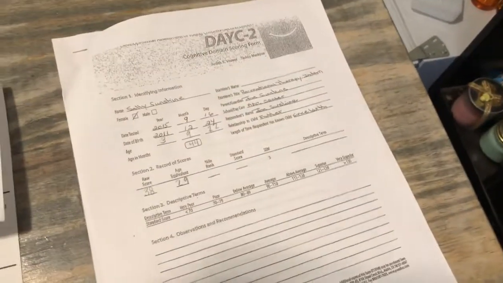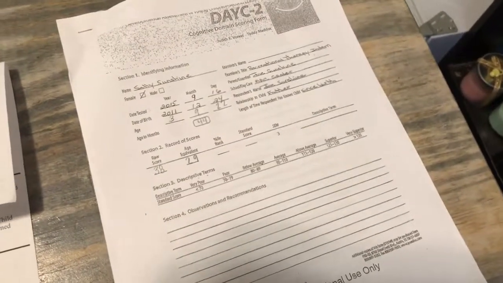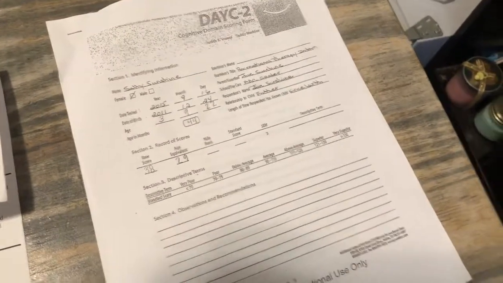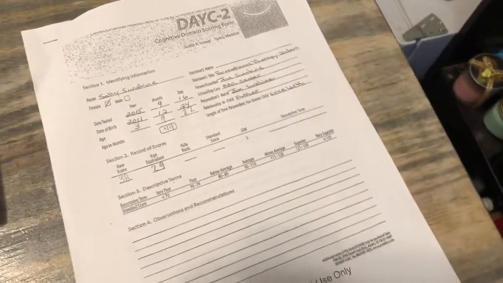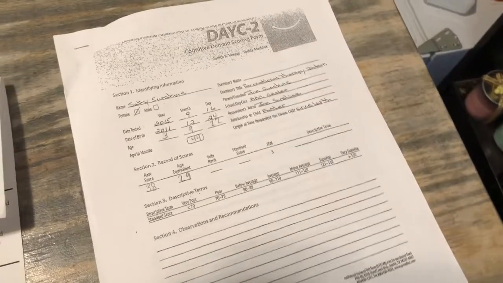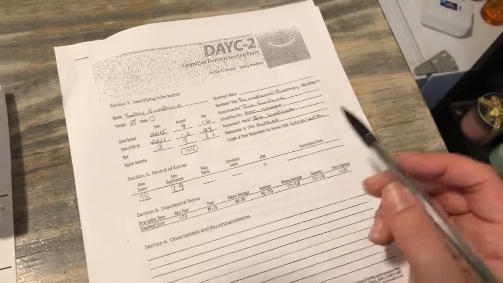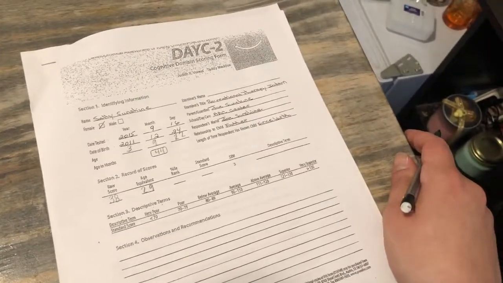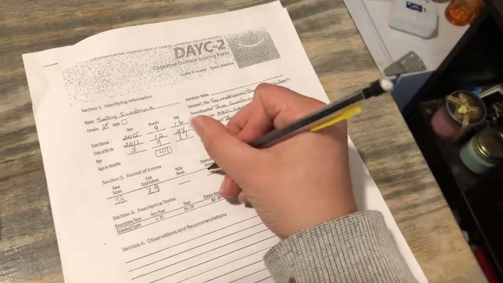Next is to convert the raw score into a standard score. In order to do this, we pull out Appendix B. We go to the table that reflects the actual age, which is 44 months. We will find the raw score, go across to the right category, and we find that the standard score is 77.